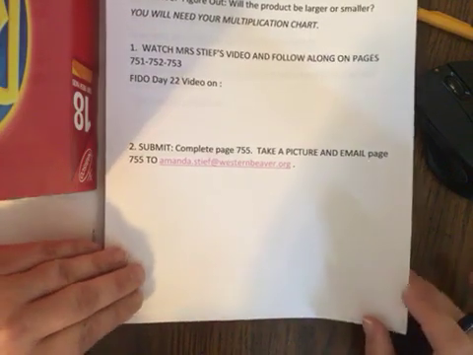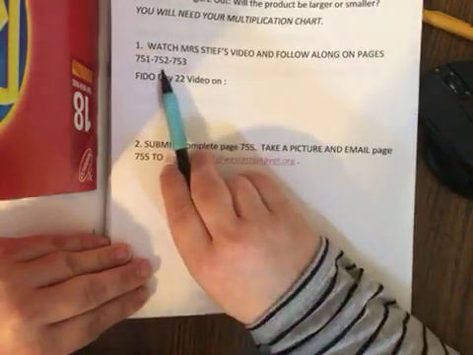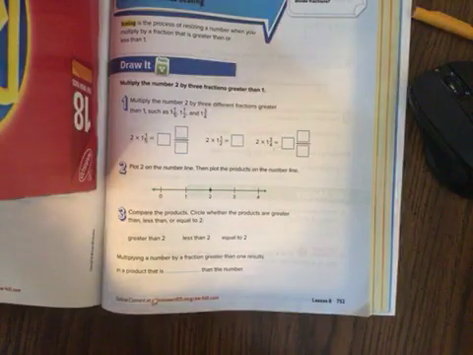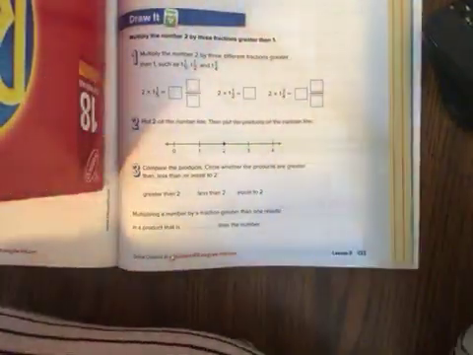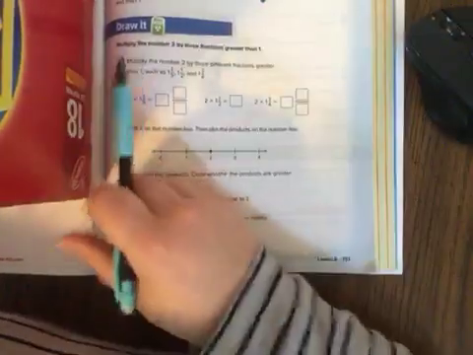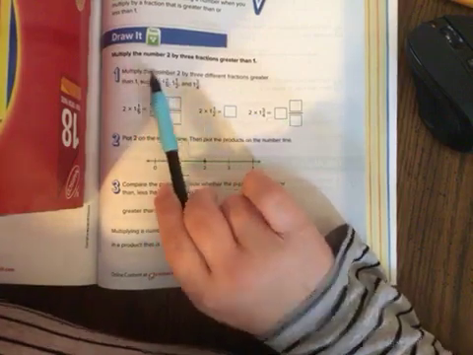Okay, so we're going to look at 751, 752, and 753. And I'm right here on page 751 with you, okay? Down here, we're going to look at the bottom where it says draw it.